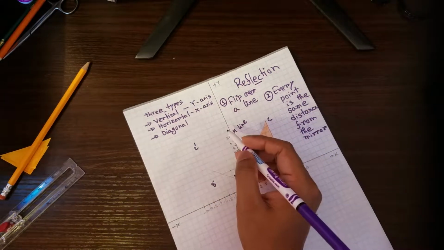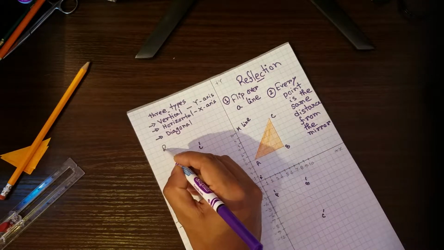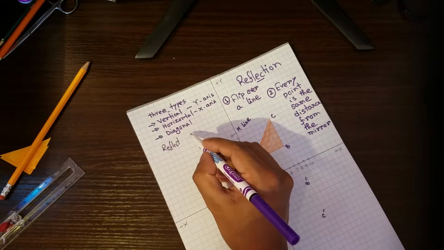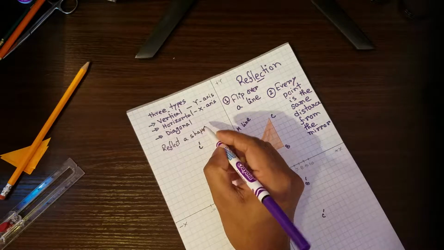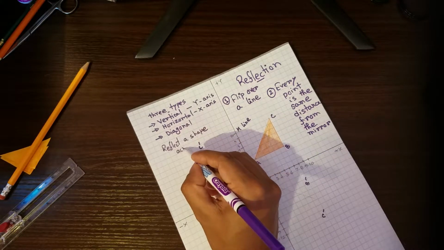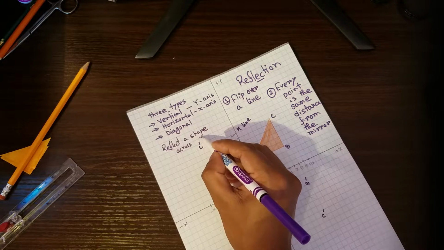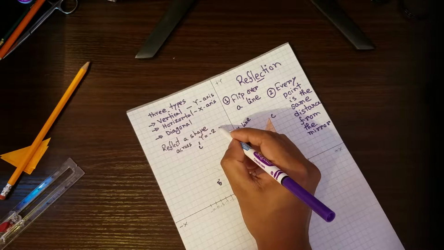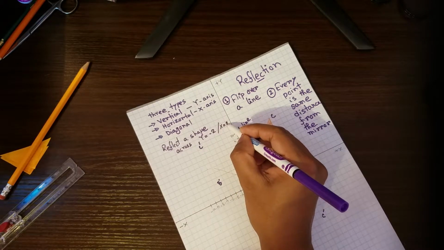So sometimes you'll see a question like reflect a shape across, let's say, y is equal to -2 or x is equal to 2.